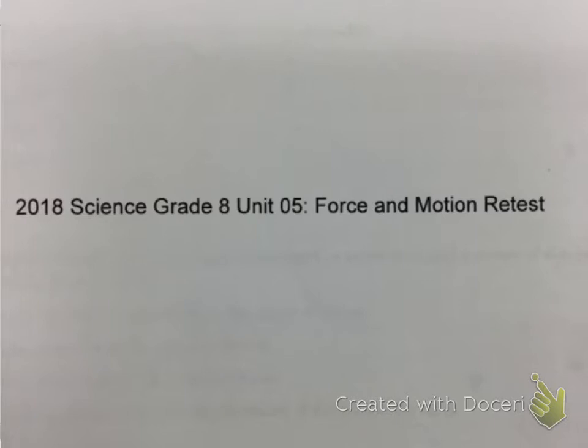Number 8, a student pushes a box with a force of 16 newtons to the left. Another student pushes the same box from the opposite side with a force of 8 newtons to the right. What will be the result? The box will move to the right with an 8 Newton force. The box will move to the right with a 2 Newton force. The box will move to the left with a 2 Newton force. The box will move to the left with an 8 Newton force.